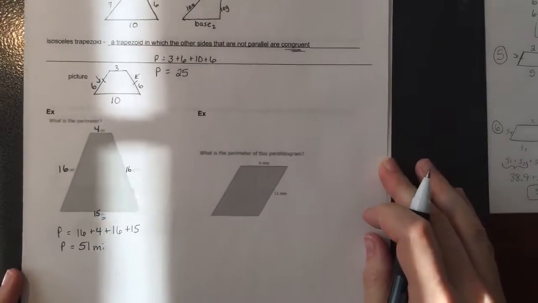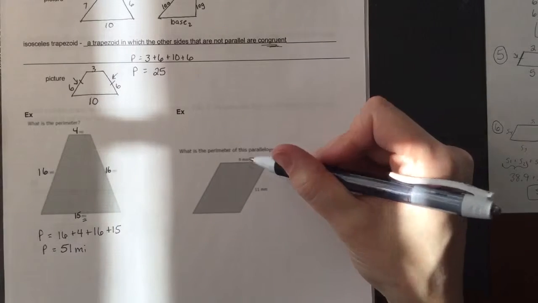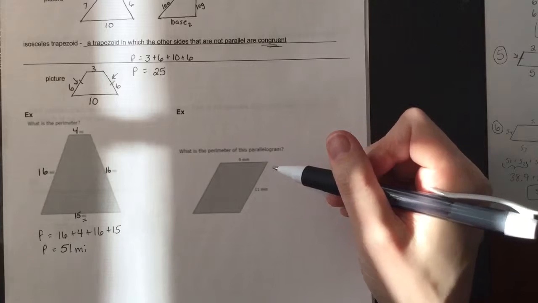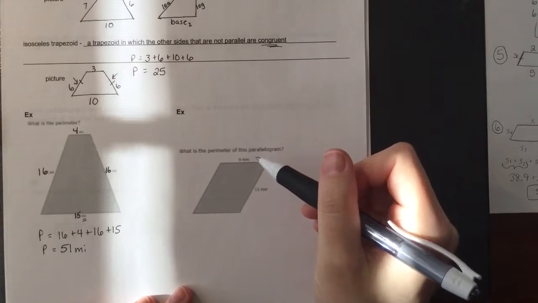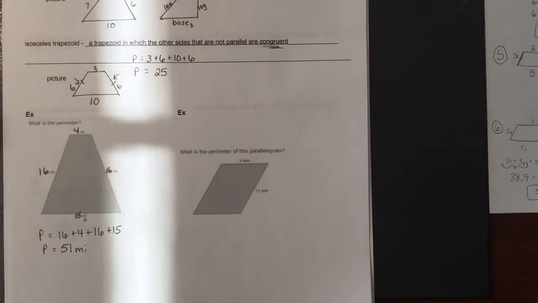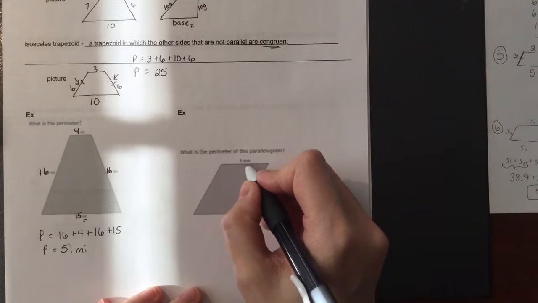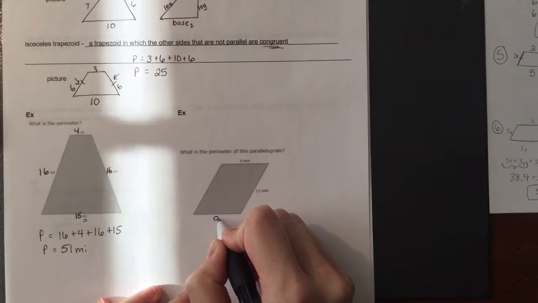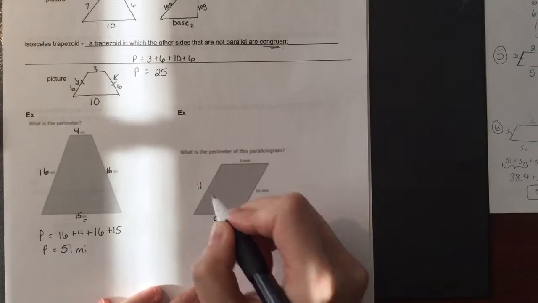Looking at the next example, what is the perimeter of the parallelogram? And they'll definitely give you problems where they'll only give you just enough information, and with that information and what you know about the shape based on the definitions that we have, you've got to be able to find the perimeter. So this is a parallelogram. If you go back to the definition that we have for parallelogram, it's a shape with 4 sides and the opposite sides are going to be congruent. So the side that's opposite from this one is down here, so it's also going to be 9. The side opposite from the 11 is over here, so this one's also going to be 11.